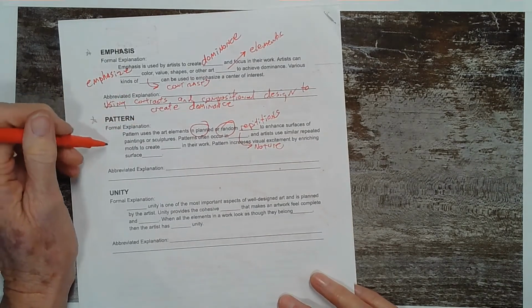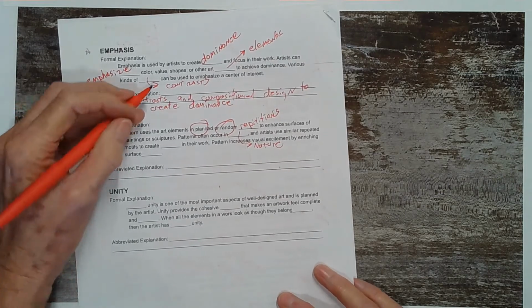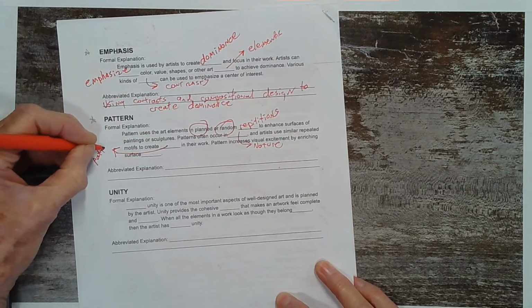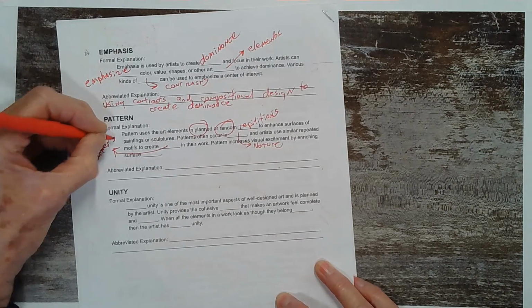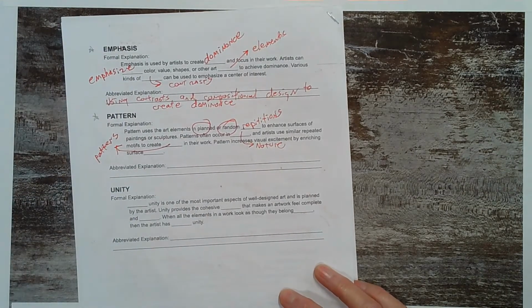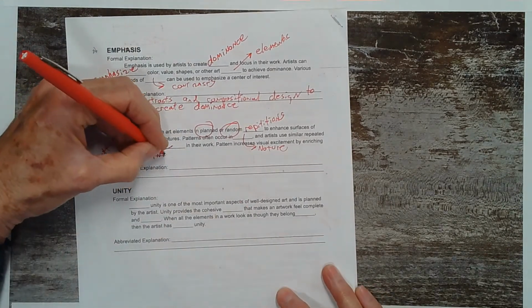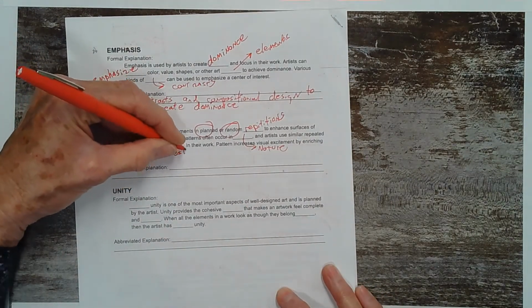Artists use similar repeated motifs to create patterns in their work. Pattern increases visual excitement by enriching surface interest. So patterns are used to make things more interesting.